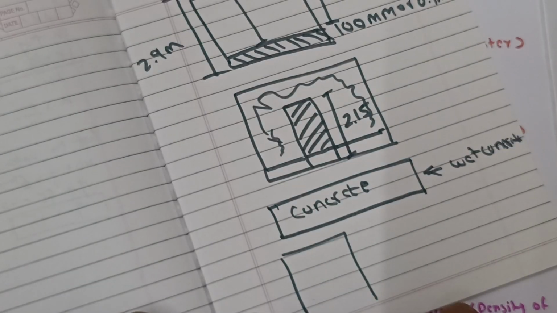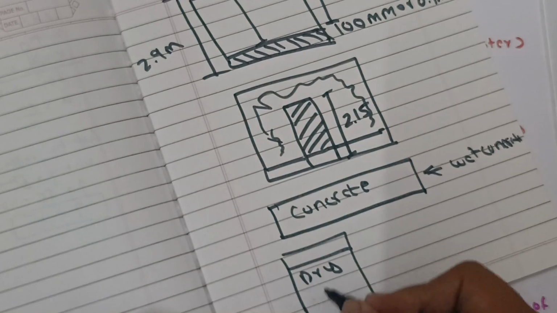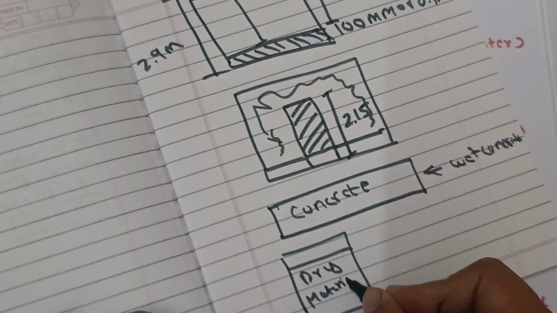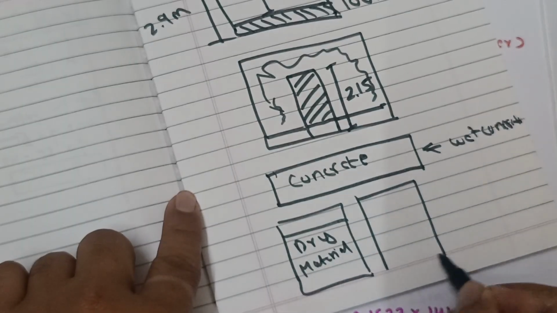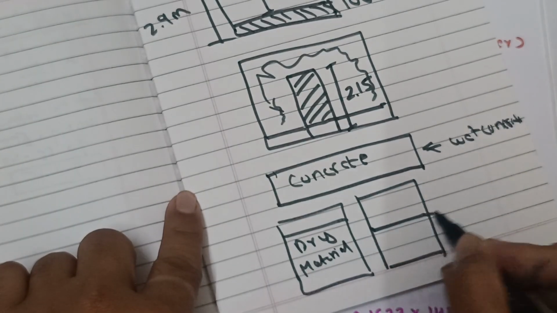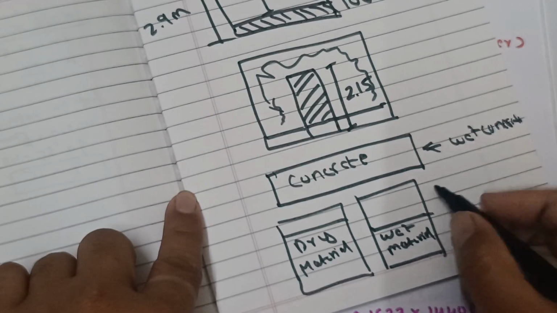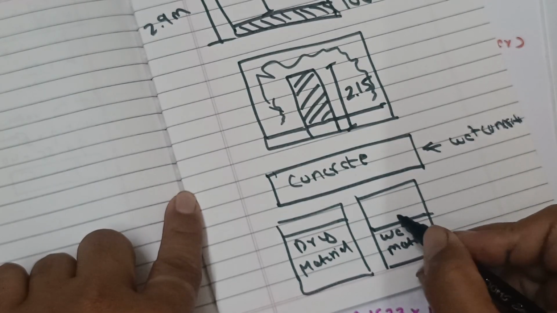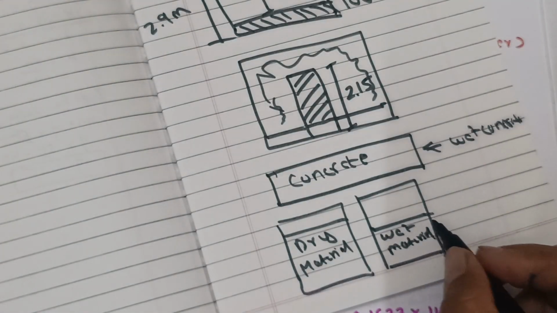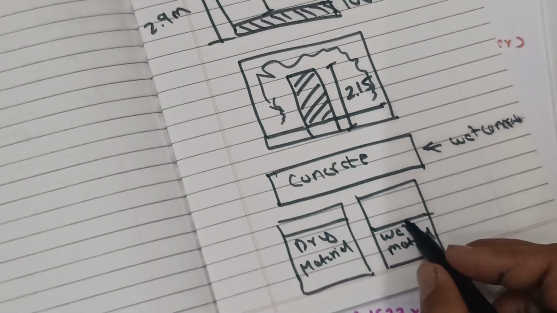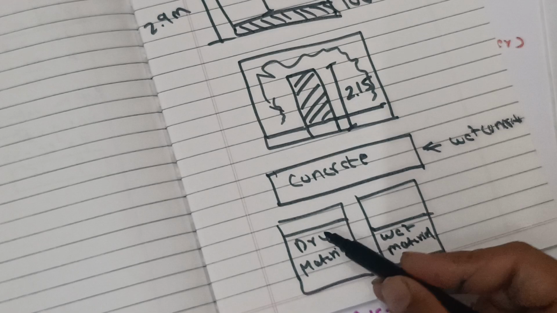This is the volume of dry material of concrete, and this is wet material. After adding water, its volume shrinks. So we have calculated the wet volume. We have to calculate the dry volume for calculating the quantity of cement and sand.